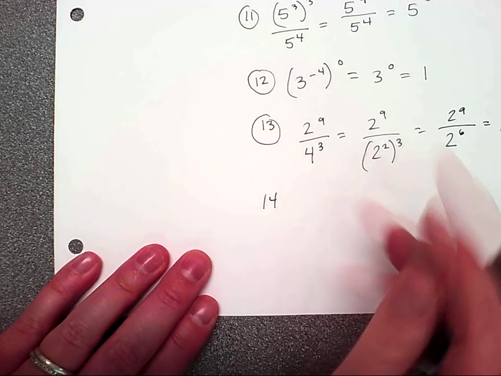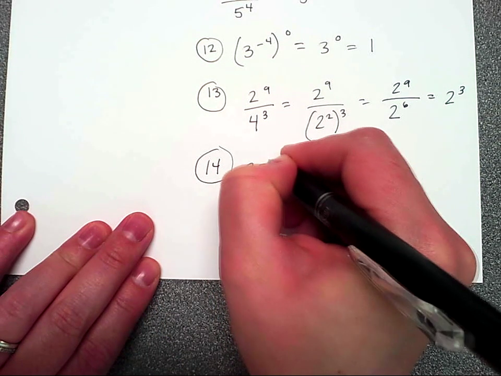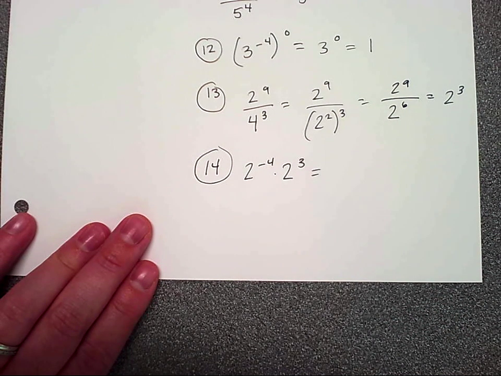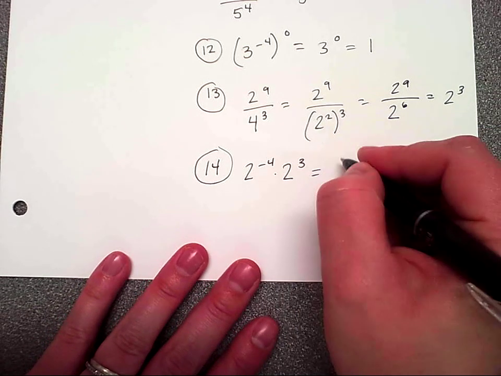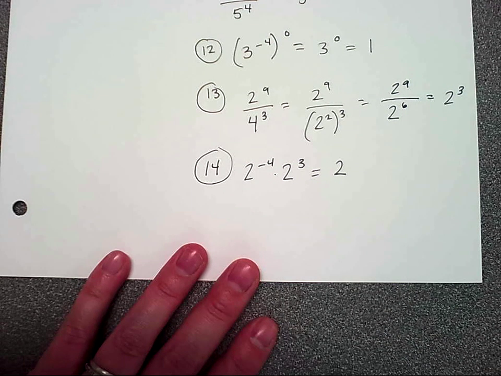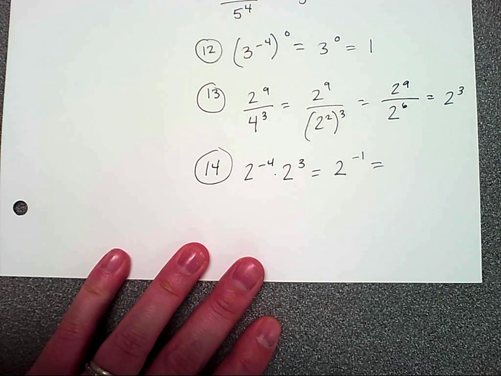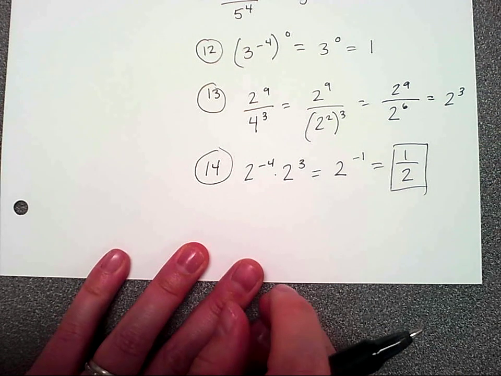Let's do one more. 2 to the negative 4 times 2 to the 3. So what do I do with my exponents here? Do I add them? Do I subtract them? Do I multiply them? I add them, right? Negative 4 plus 3 is what? Negative 1. But I can write my negative exponent. If it's in the numerator, I can move it to the denominator and make it positive, right? So this is 1 over 2 to the first.